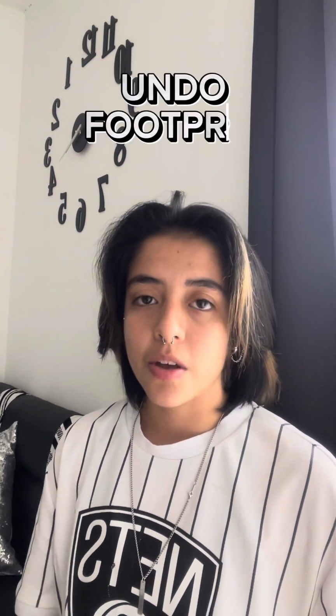Words with prefix and suffix. When adding a prefix or suffix to words with double O, the pronunciation may change. For example, the words undo and footprint. But we also have the accent and dialect variation. The pronunciation of double O can vary based on the region and the accent.